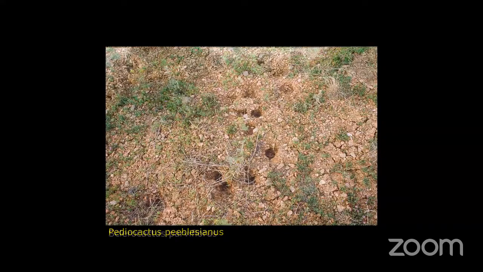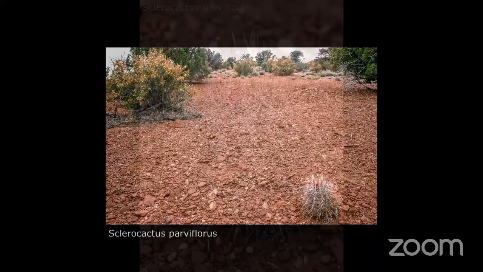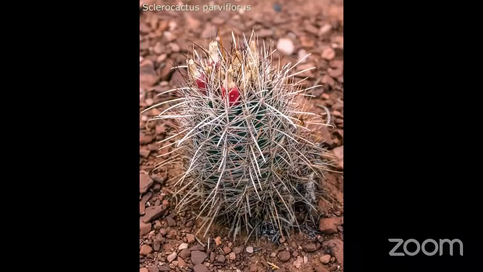Now, another plant that grows in the Arizona Strip is our first Sclerocactus. This is Sclerocactus parviflorus, and we see it growing on a mesa top behind Pipe Spring National Monument, very close to the Utah-Arizona border. Note that the spination on this plant is very dense.